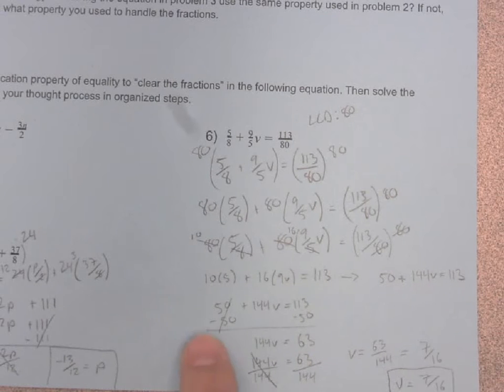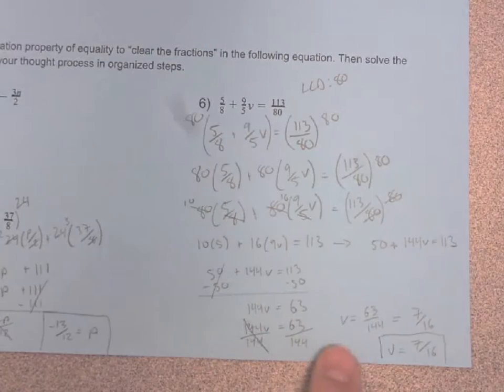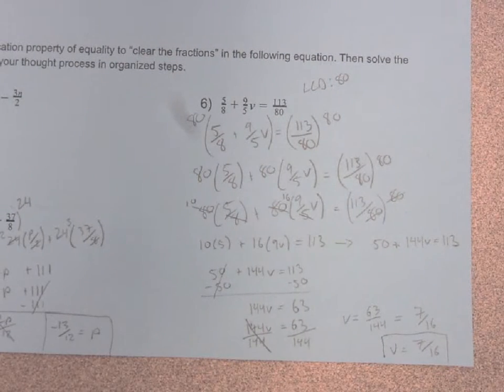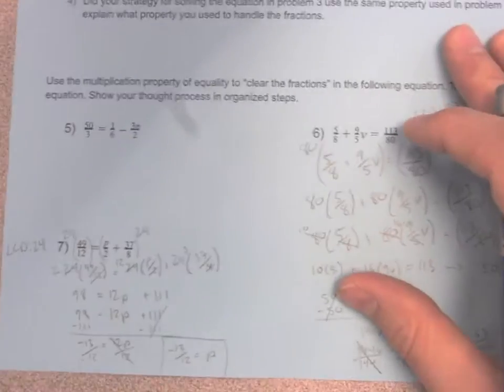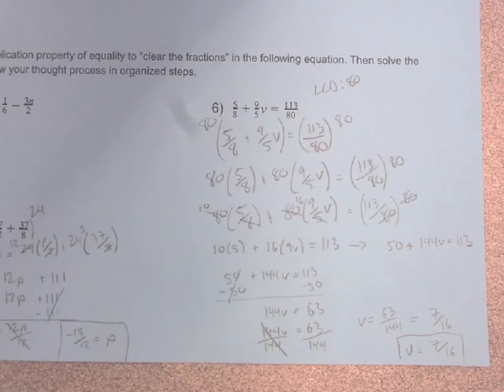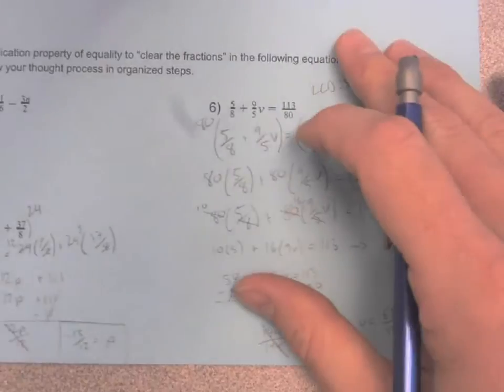So now from here, I'm just going to solve that two-step equation. I end up with a fraction, which is okay. That sometimes is the case. And then just make sure you reduce that fraction all the way. And if you need to pause here and follow that along again, at your own pace, you can go ahead and do that.